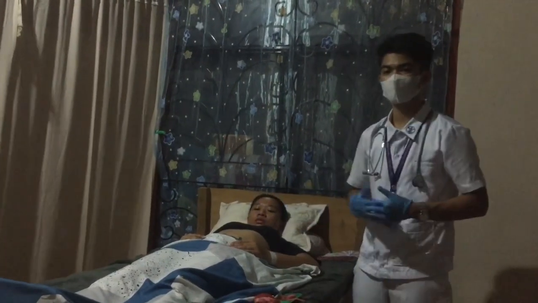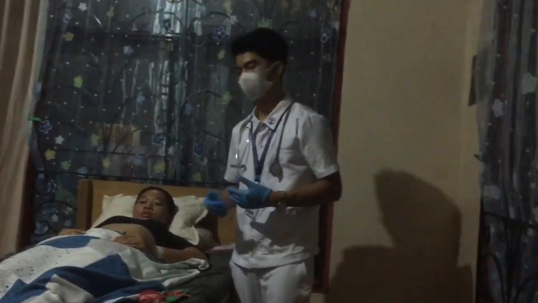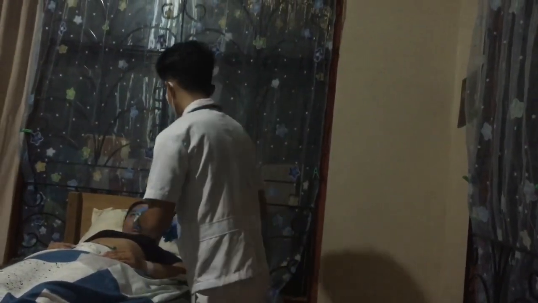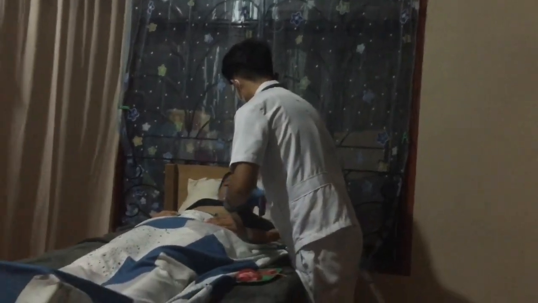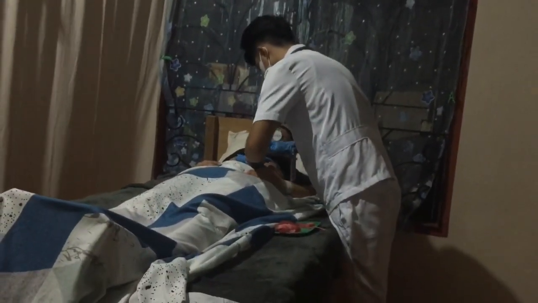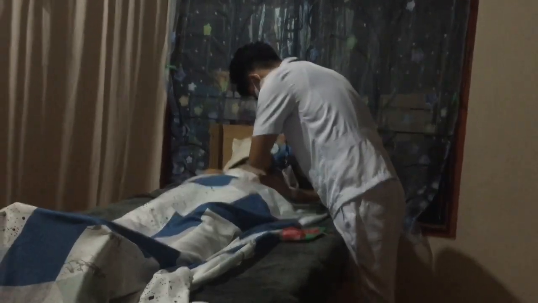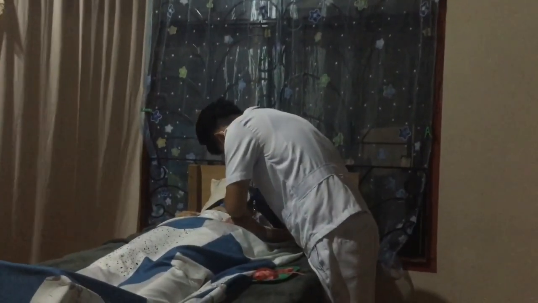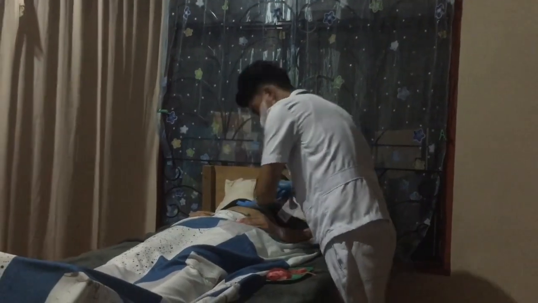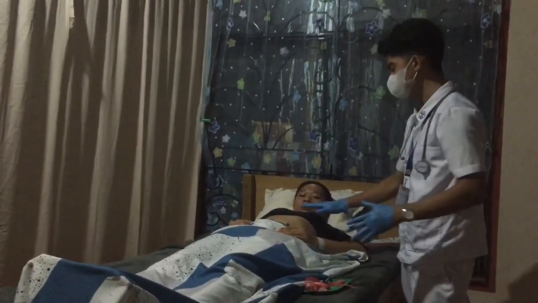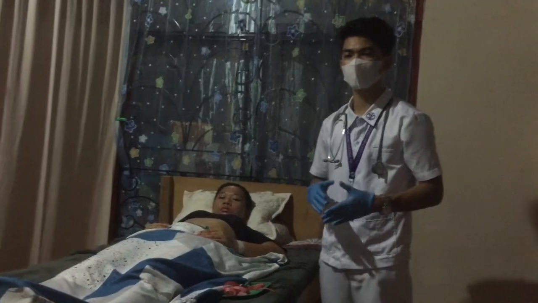Next is I'm going to assess the descent of the liver. So, can you hold it for a while? So next is I'm going to percuss the upper border of the liver.